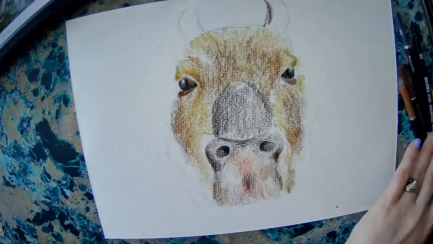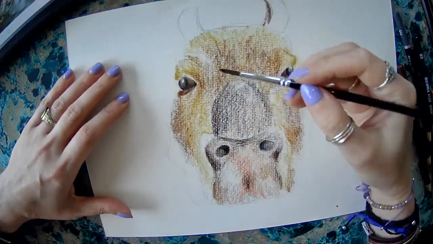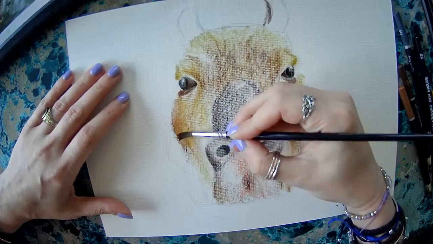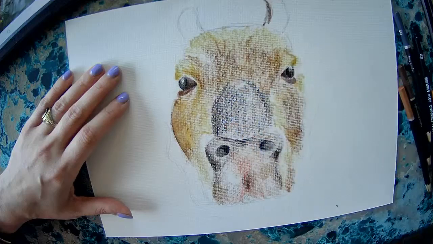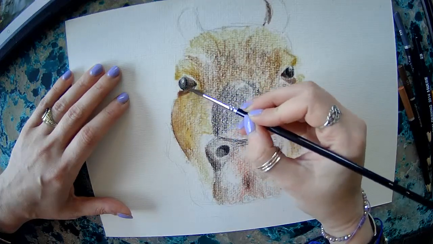Okay, so I'm going to go in with the water. I don't want to make my page too wet, one because it'd be hard to control the colour, but also because it will take too long to dry and I won't have time to do what I need to do.